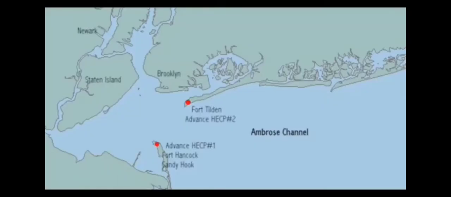There was Fort Hancock on Sandy Hook at the Atlantic Ocean entrance to the lower New York Bay, a star fort at one time, and Fort Tilden on the Rockaway Peninsula in the lower New York Bay, north of Fort Hancock and Sandy Hook.